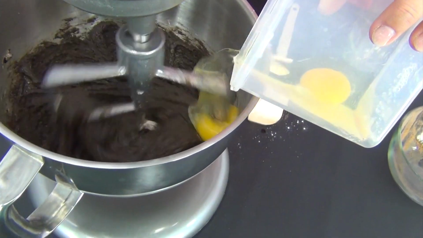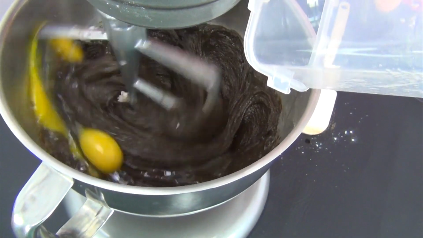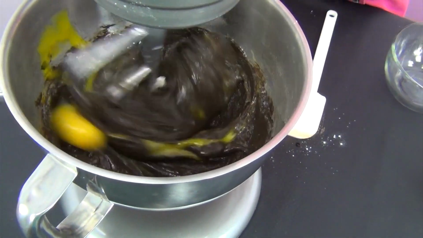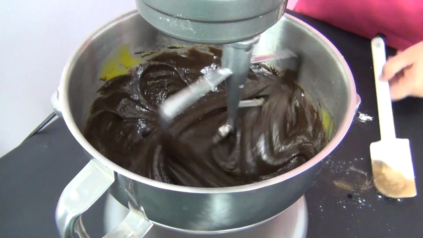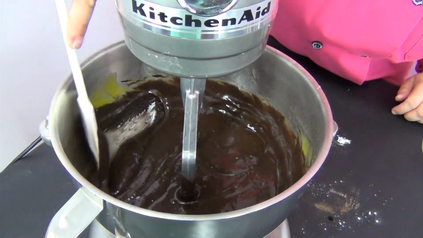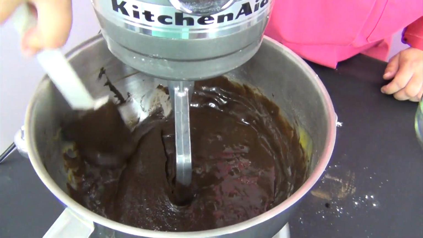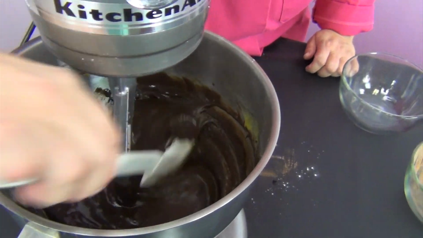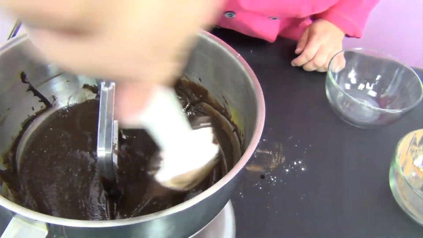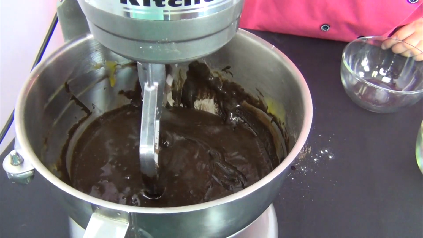So now that's combined, I'm just going to go ahead and add my eggs. And at this point, I just want to stop and scrape the sides down, make sure everything's getting incorporated. Scrape all the way down to the bottom just with a rubber spatula. And then we'll let that go around one more time.